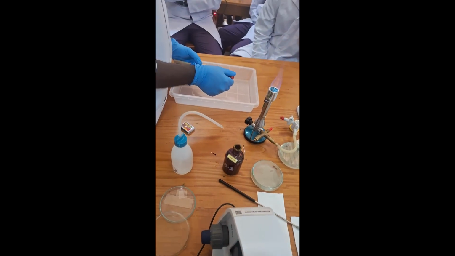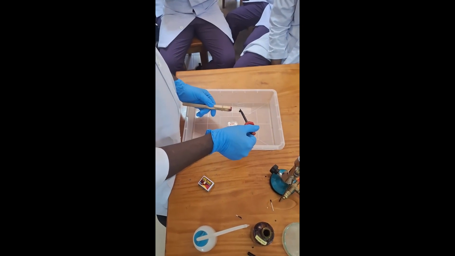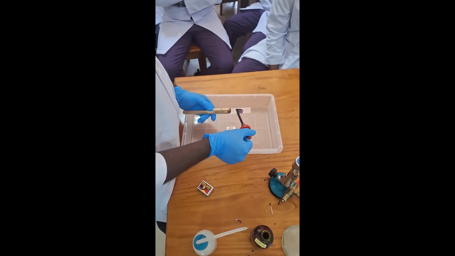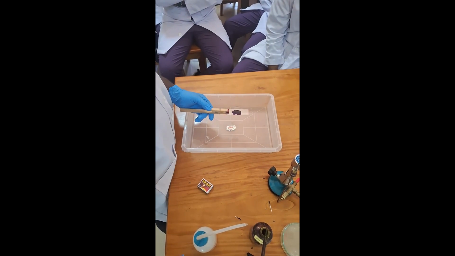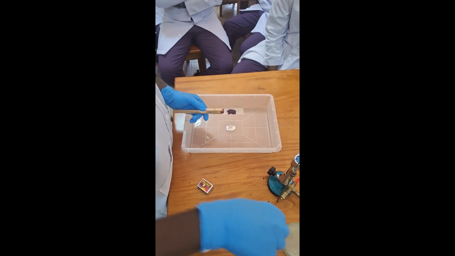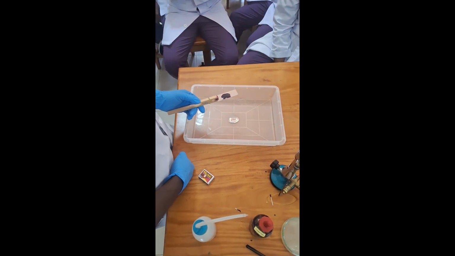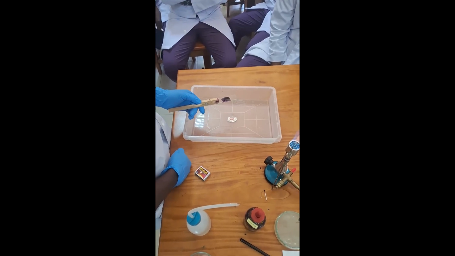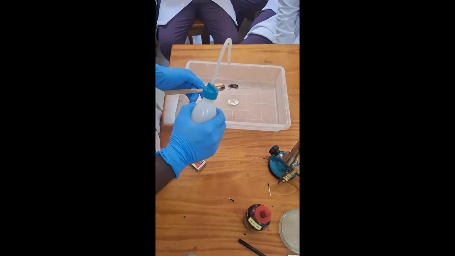Flood the smear with crystal violet and let it sit for 30 seconds. Crystal violet, a positively charged dye, penetrates the bacterial cell wall and cytoplasm and binds to negatively charged components, staining all bacteria purple. Rinse gently with tap water for 10 seconds.